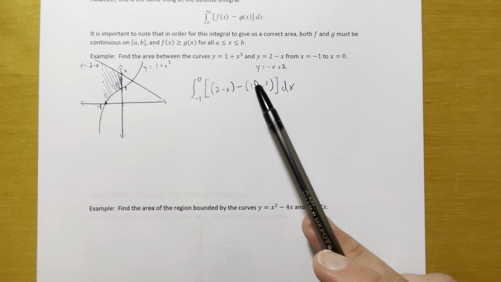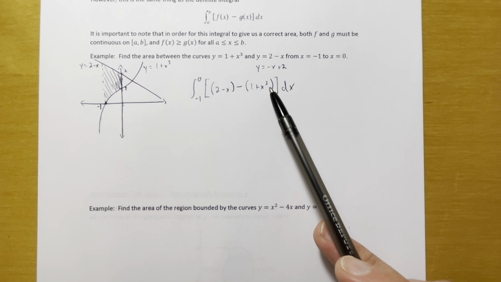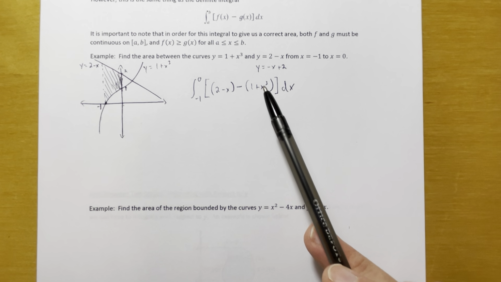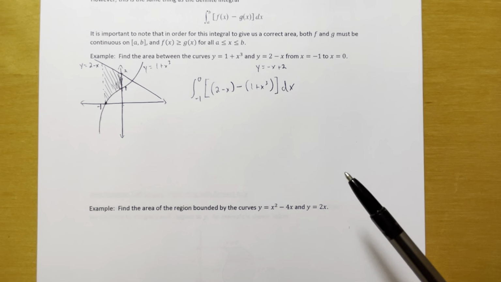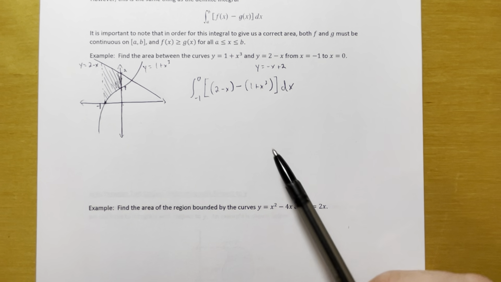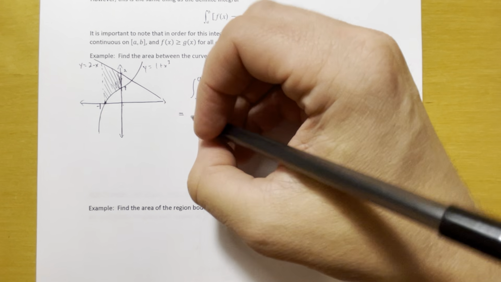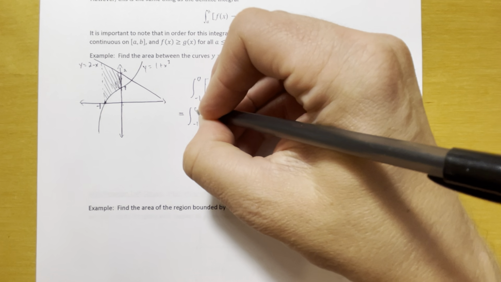People forget this, I've noticed, all the time. And then they get really confused as to why their answers are coming out incorrect. It's because you didn't put parentheses around that second function and then distribute the minus sign. So before I do any integration, I'm just going to simplify my integrand here.